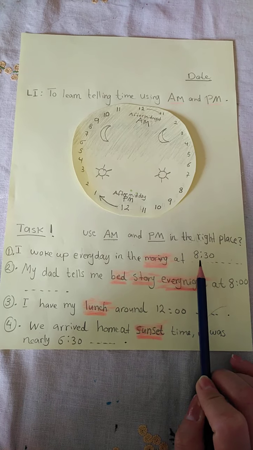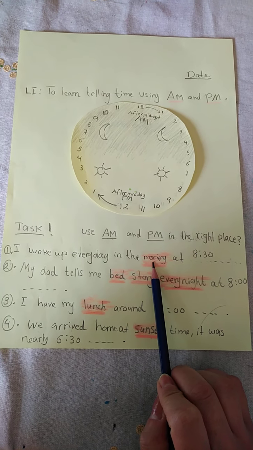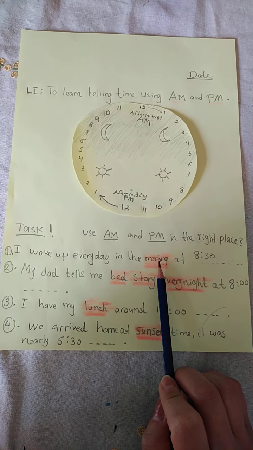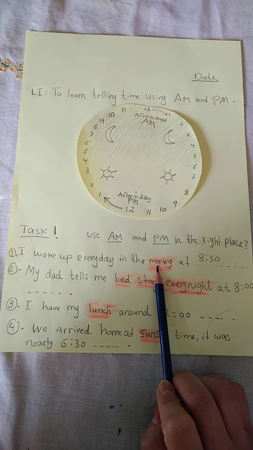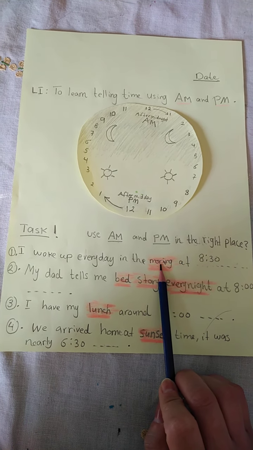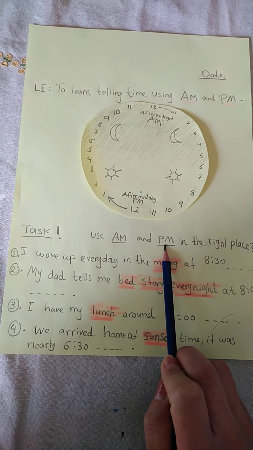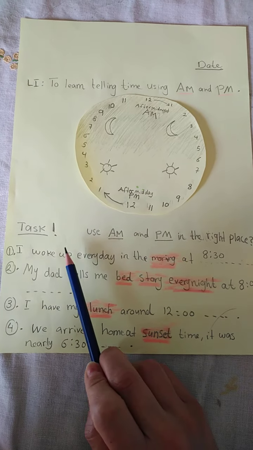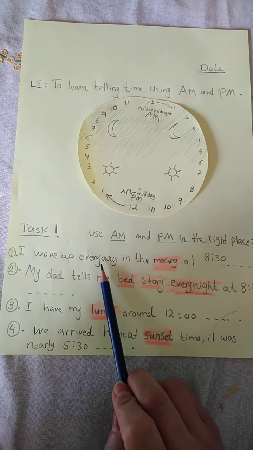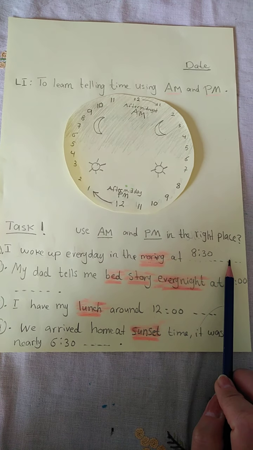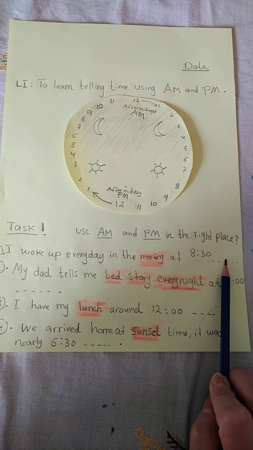I have highlighted morning because words can tell you what you are going to use. It gives you a clue what to use, AM or PM. So I woke up every day in the morning at 8. Is it PM or AM?